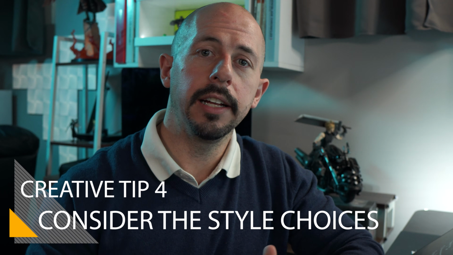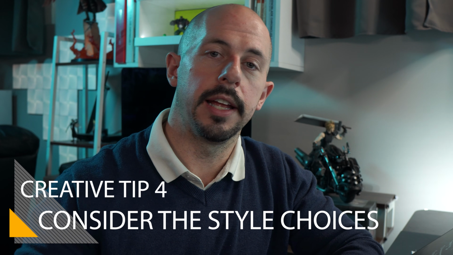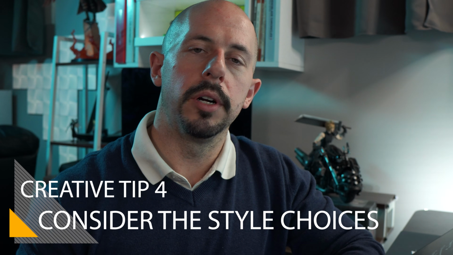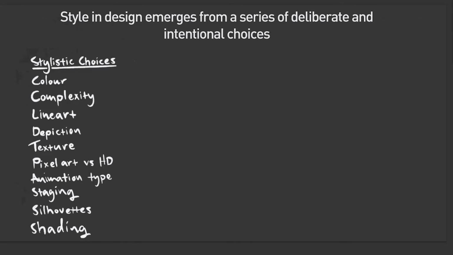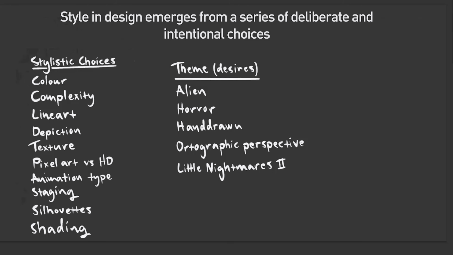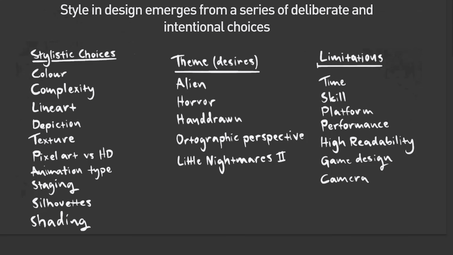Now let's move on to my final little topic here today, and that is style in design and the choices that they are made from. Simply put, style in your design is derived from a series of deliberate and intentional choices made throughout your project. These include aesthetic considerations, such as the complexity of shapes, the use of color, to overall visual tone. It also encompasses the thematic direction of your project, right? Reflecting the goals, the messaging, and the emotional response it aims to evoke.